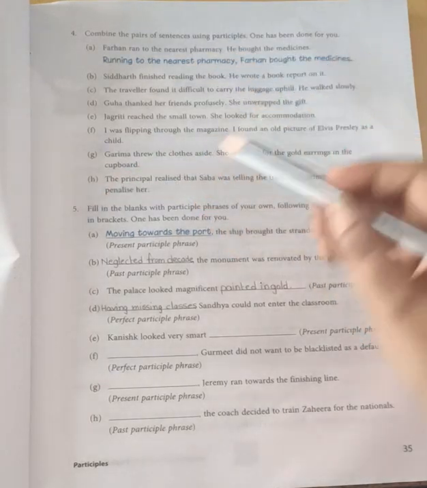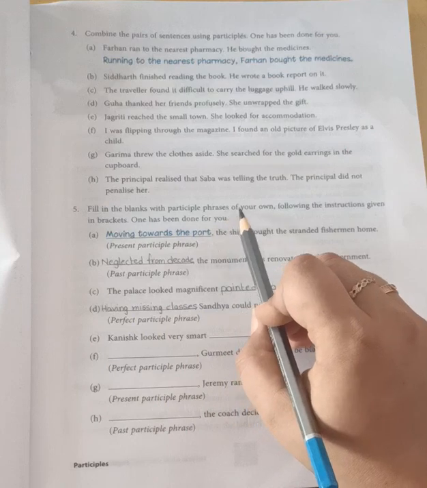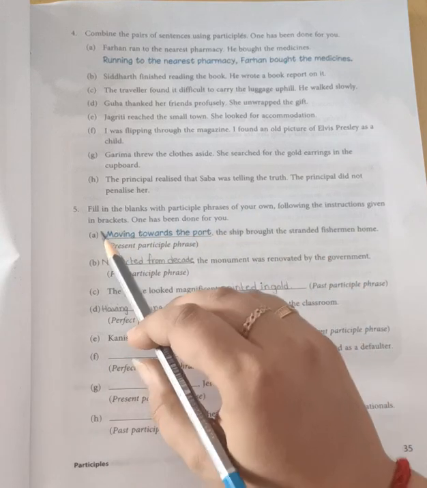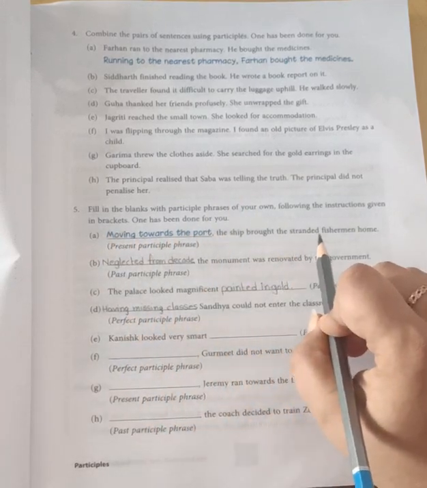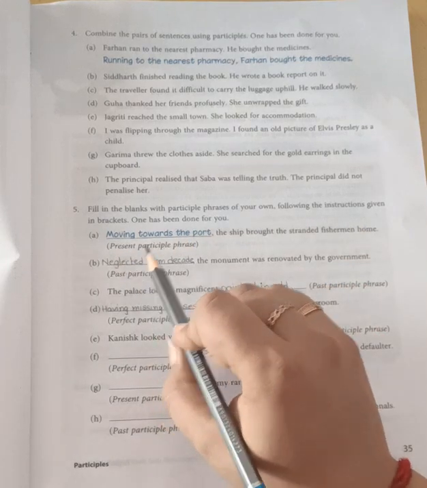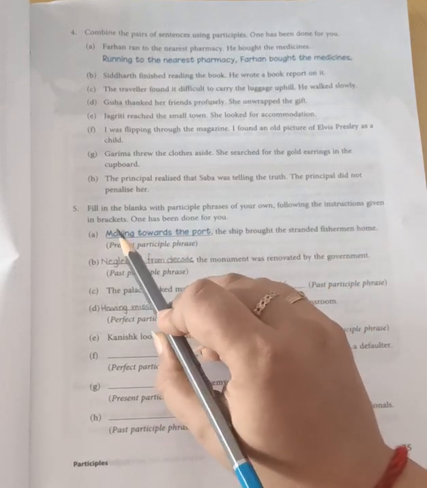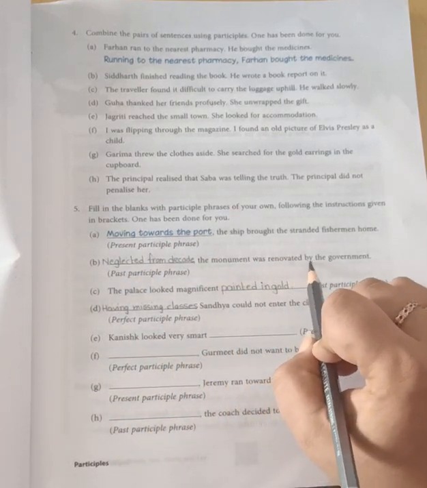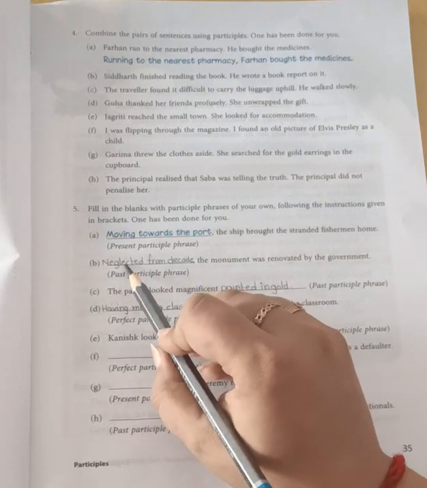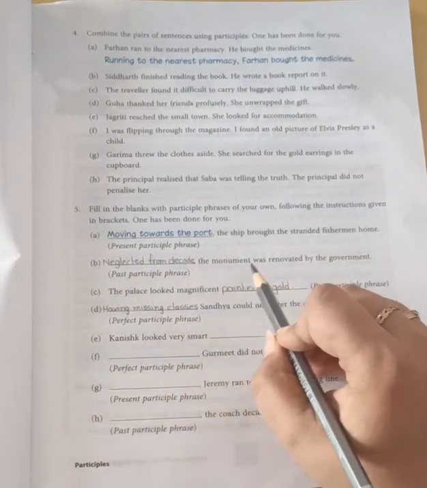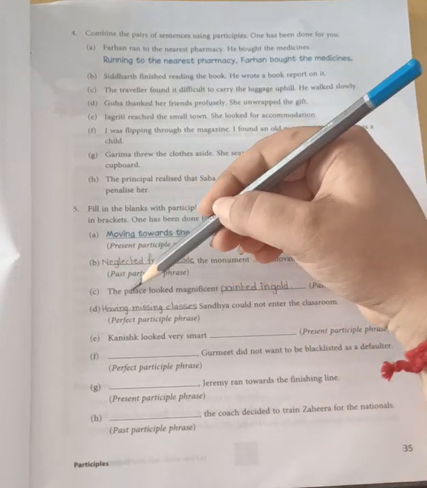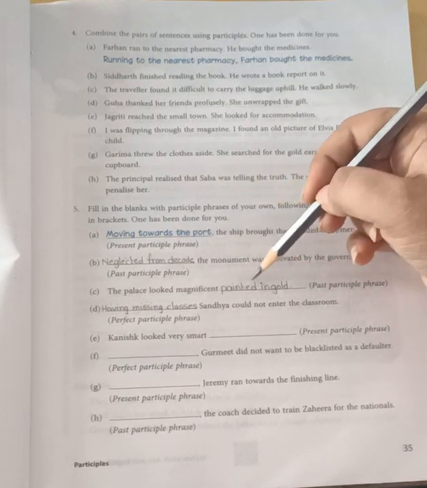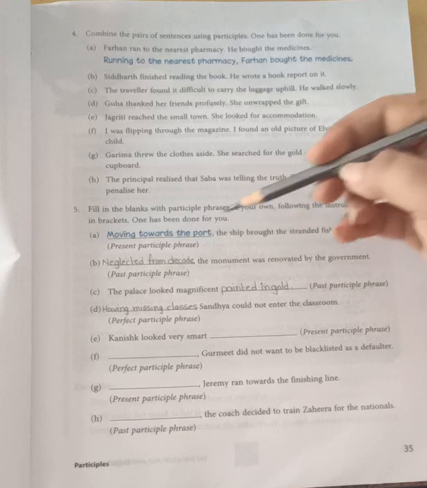Question number 5. Fill in the blanks with participle phrases of your own, following the instructions given in brackets. One has been done for you. A. Blank, the ship brought the stranded fisherman home. Present participle phrase. Moving towards the port. B. Blank, the monument was renovated by the government. Past participle. Neglected and decayed, the monument was renovated. C. The palace looked magnificent. Past participle. Painted in gold. Painted. So it is the past one.